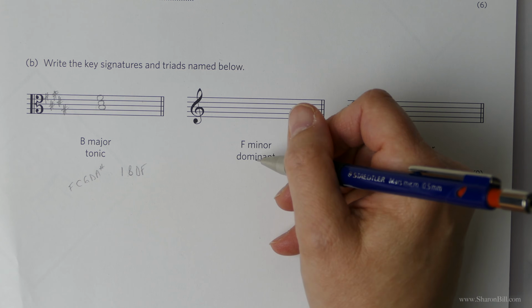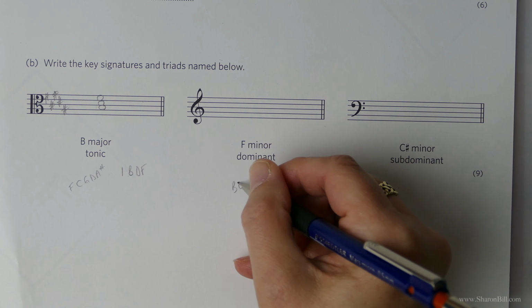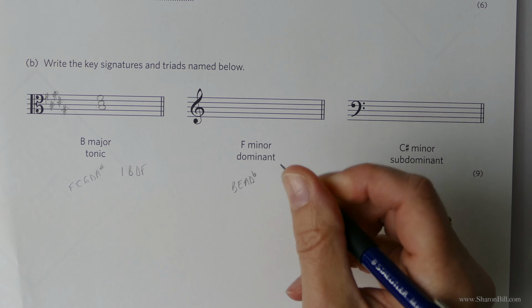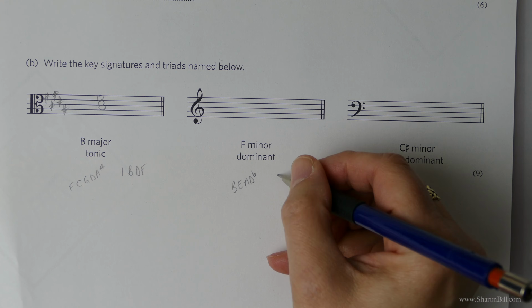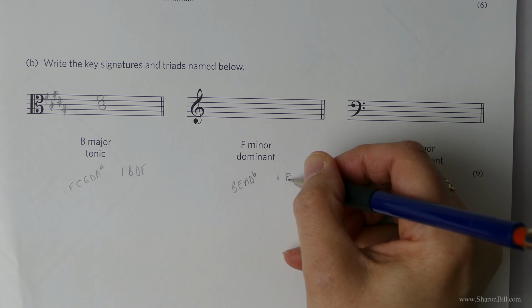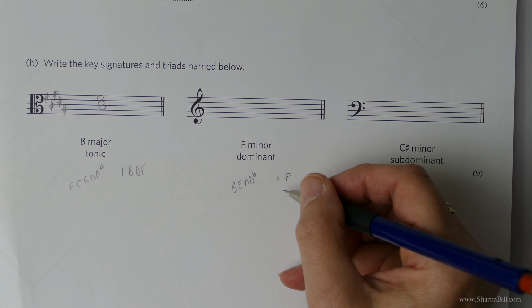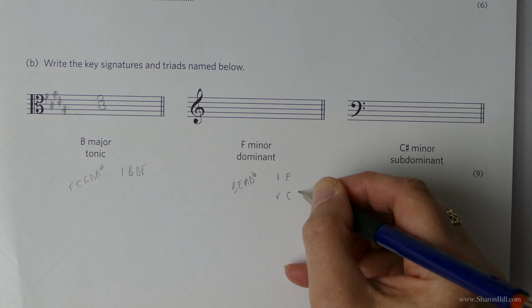Okay, next one, F minor. Now F minor is related to A flat major. It has a key signature of B flats, E flats, A flats, and D flats. Now if chord 1 is F, the first degree of the scale is F, let's count to 5: 1, 2, 3, 4, 5, F, G, A, B, C, and then chord 5 is C, E, G.